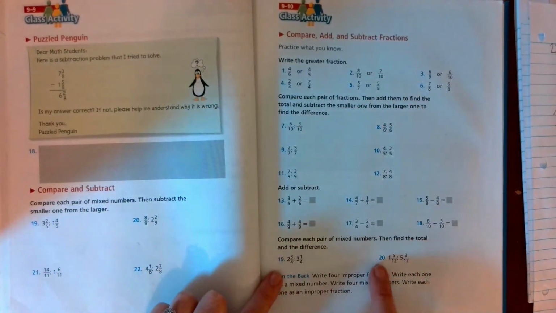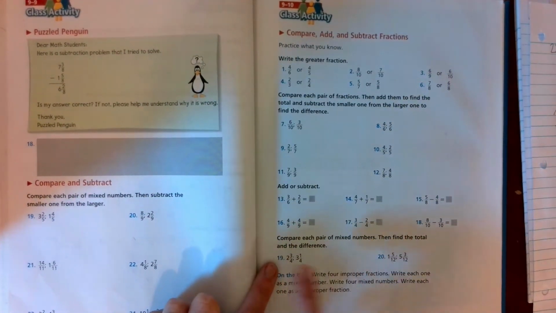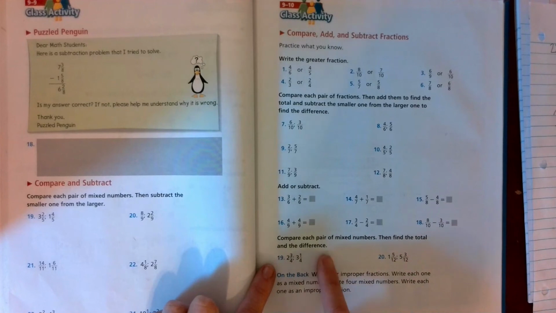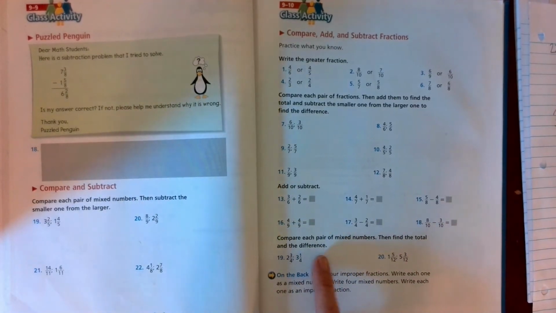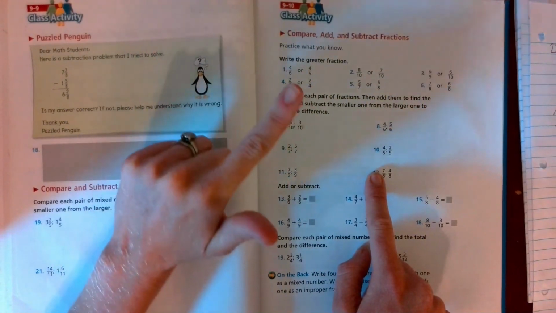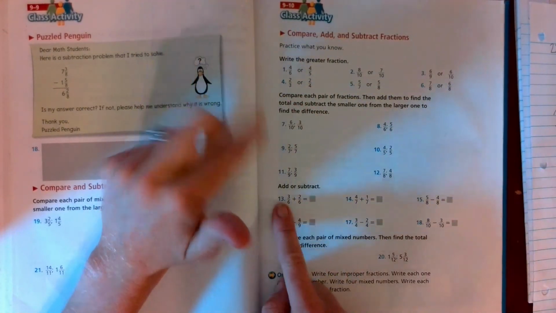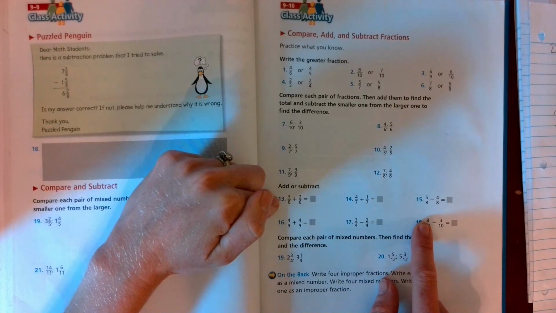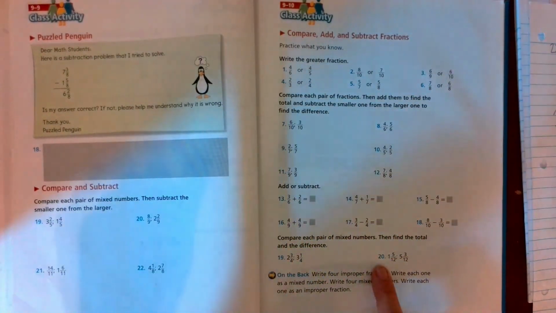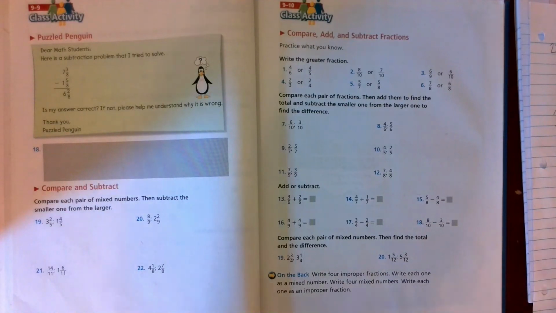And then 19 and 20 say compare the mixed numbers, then find the total, which means add them, and then subtract, which means find the difference. So you're going to do 7 through 12, compare, subtract, and add. 13 through 18, you're going to do just what the problem says, and 19 and 20, you are going to compare, subtract, and add. If you have any questions, please, please, please let me know.